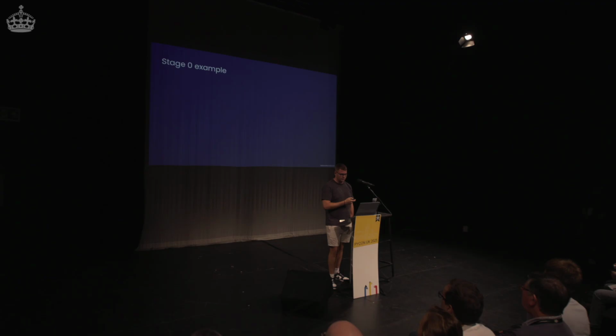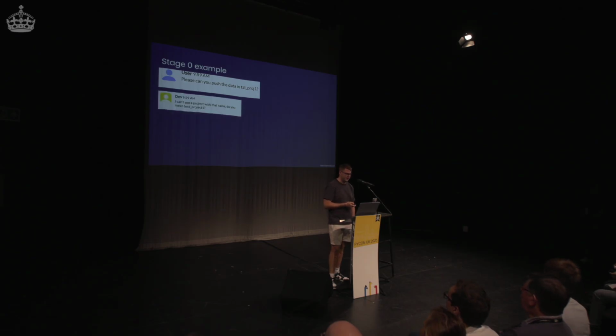So, before we go through our journey and figure out where we ended up, it's always good to figure out where we started. When I first joined the company, like I said, there were some manual steps. You'd have a message from a user saying, can you push some data from the test project one, but obviously the users don't really know how to spell stuff. So then you'd have to go back and say, I can't see that name, is this the name you mean? Because you don't want to push the wrong data by mistake.